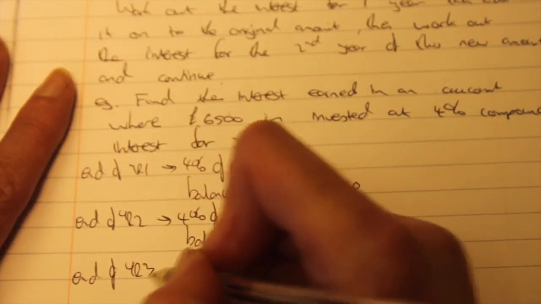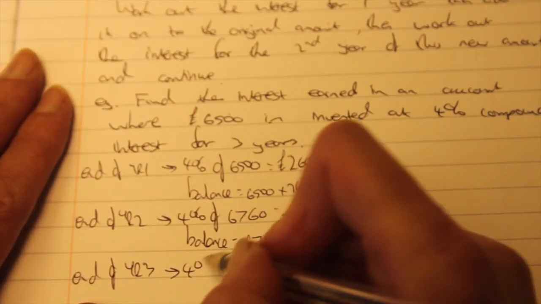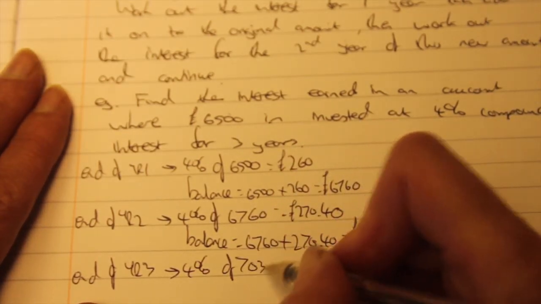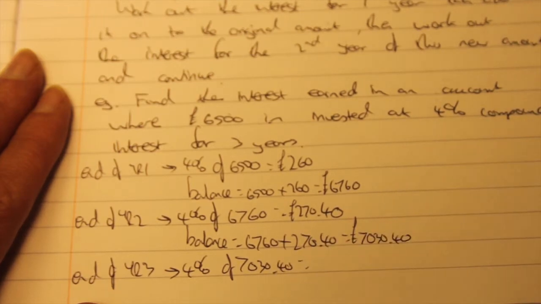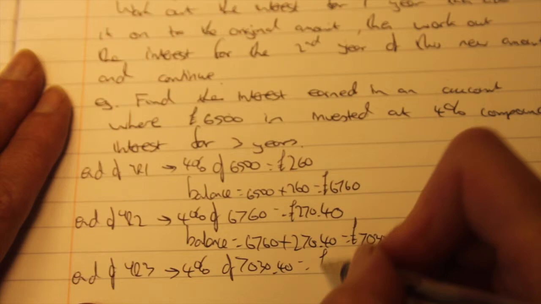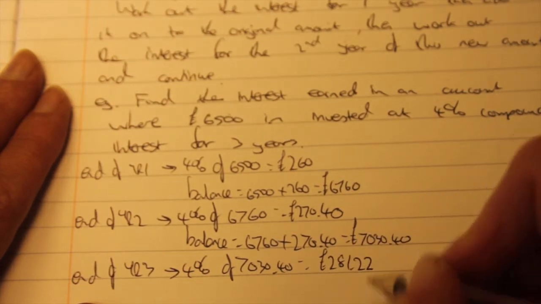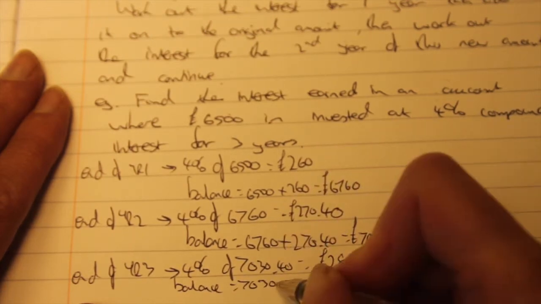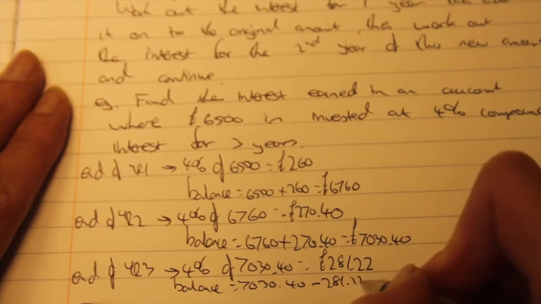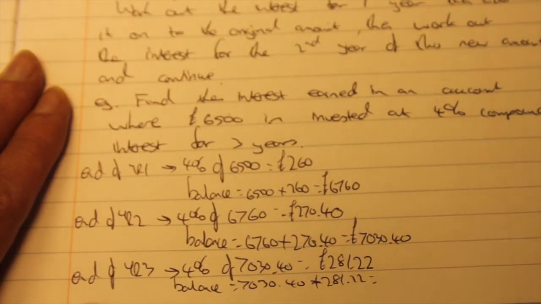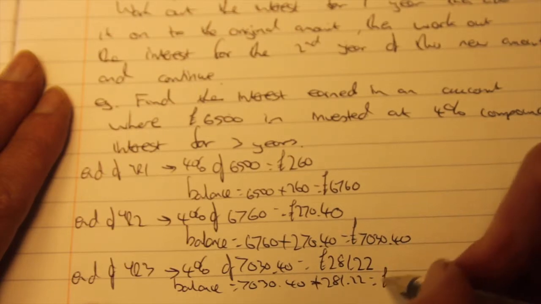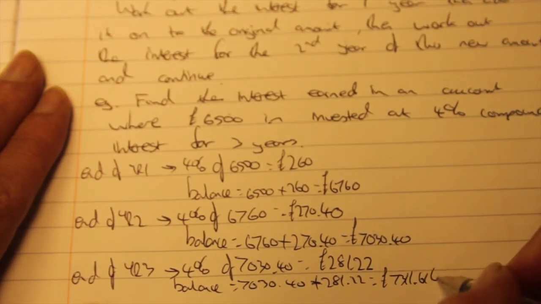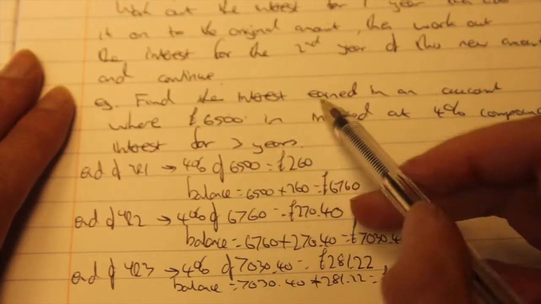And then you just repeat yourself for year 3. So end of year 3. The interest is 4% off your last balance. So times that by 4 divided by 100 gives you an answer of 281.22. So the new balance is the old balance, 7,030.40, add 281.22. So add that, 7,030.40, adding it on, gives you a new balance of 7,311.62.